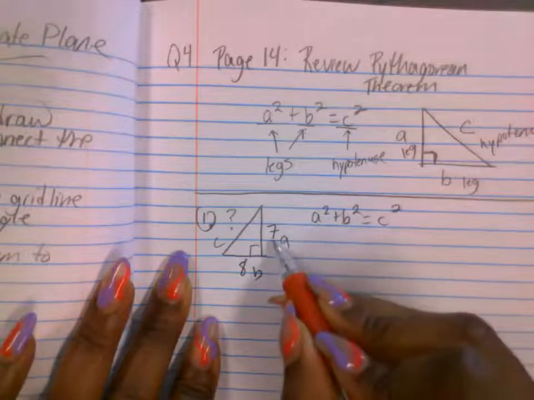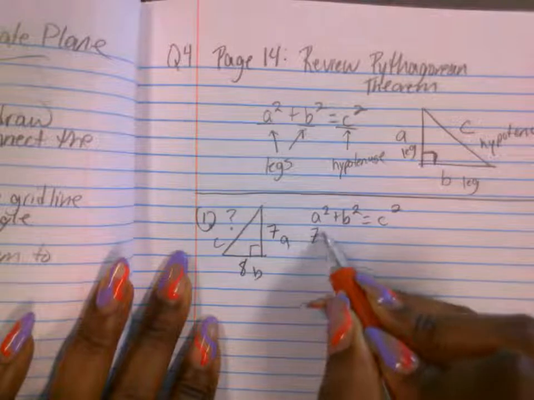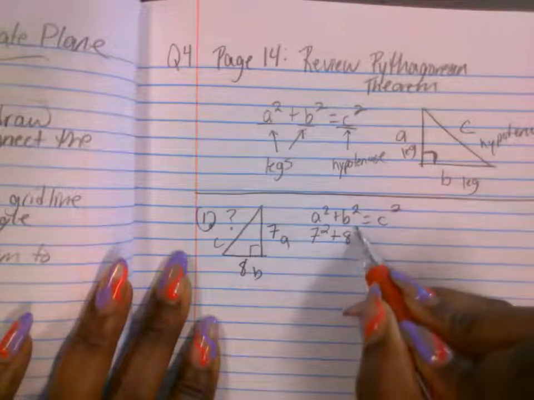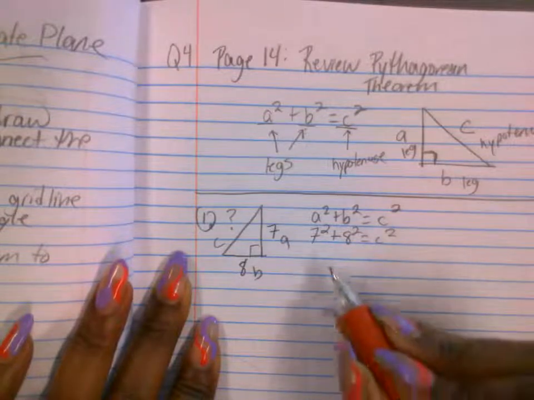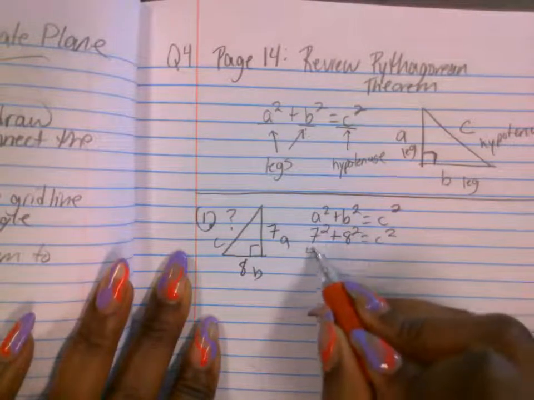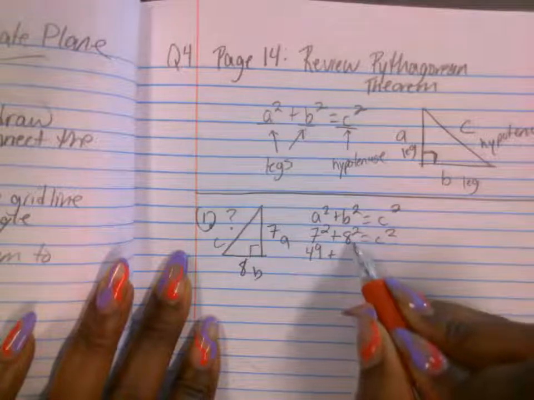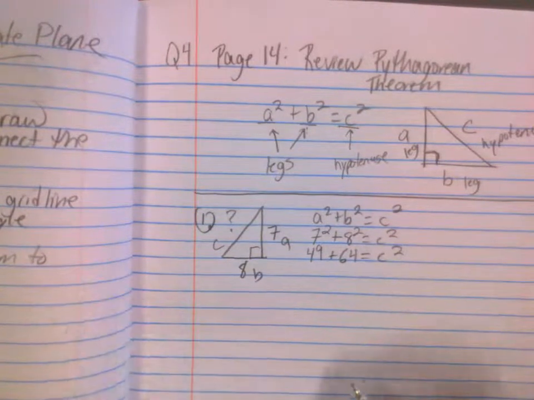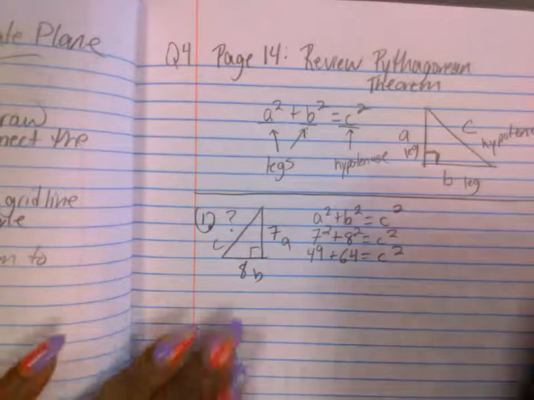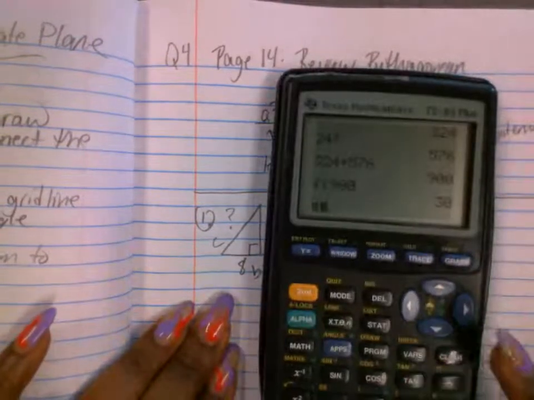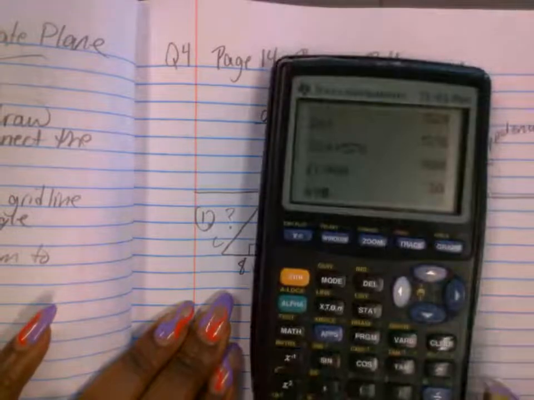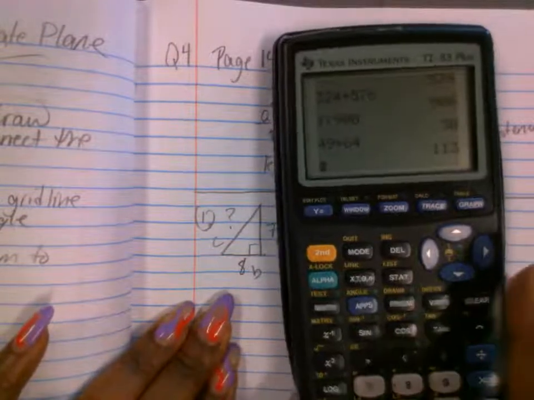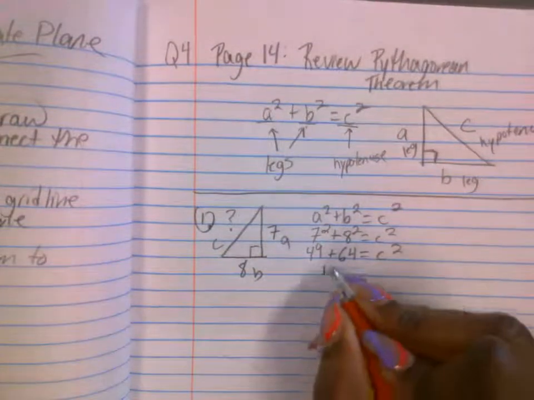All right, so now we're going to substitute. Here, a is 7, so that's 7 squared plus this side is b, so that's 8 squared is equal to c squared. So 7 times 7 is 49 plus 8 times 8 is 64, equal to c squared. And remember, what you do is you add these together. You have 49 plus 64, and that gives you 113.